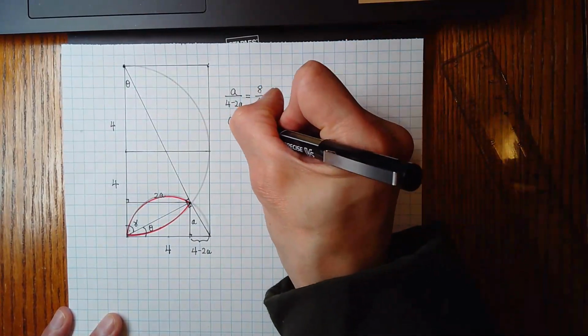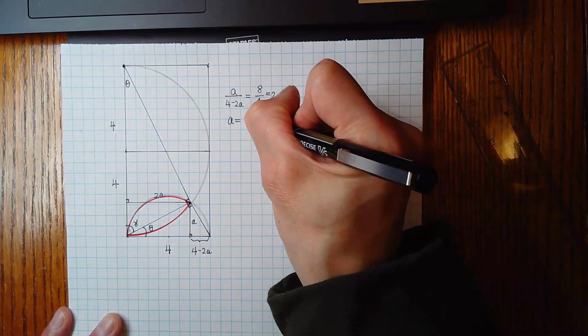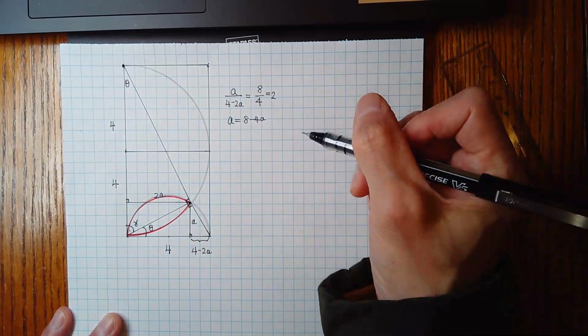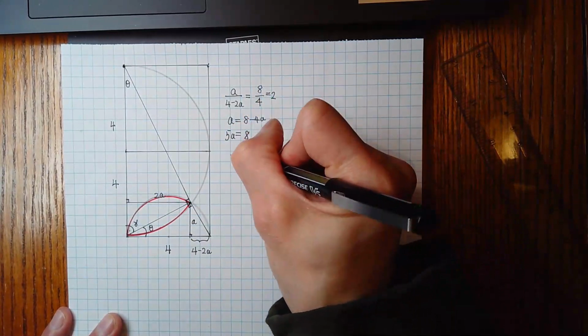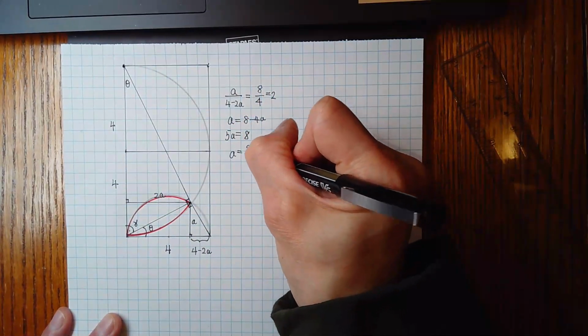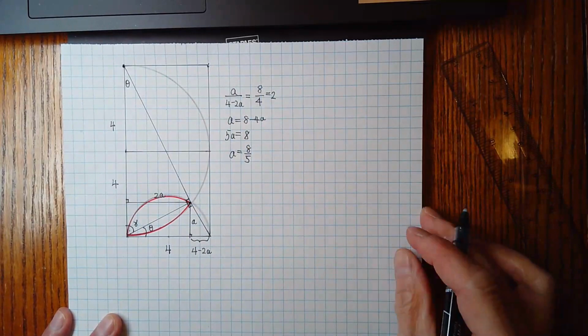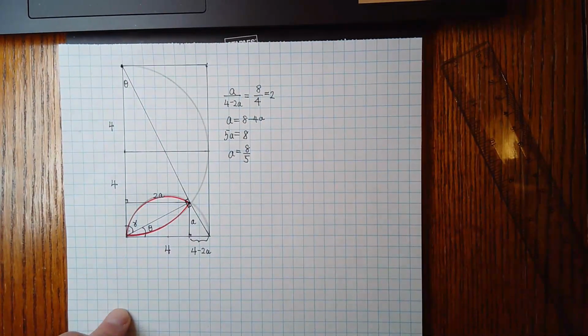And simplify, a equals 8 minus 4a, and 5a equals 8. That means a equals 8 over 5. Okay?